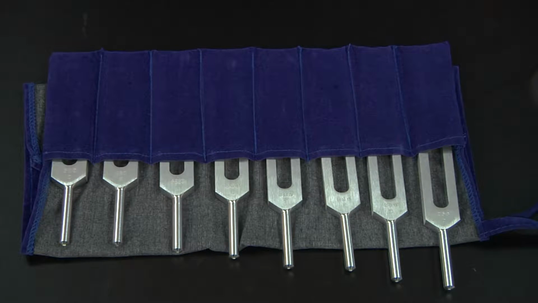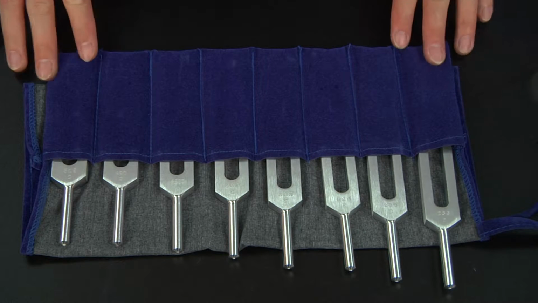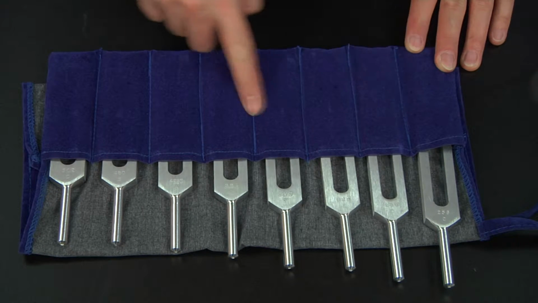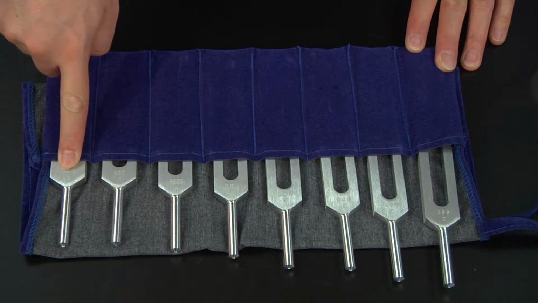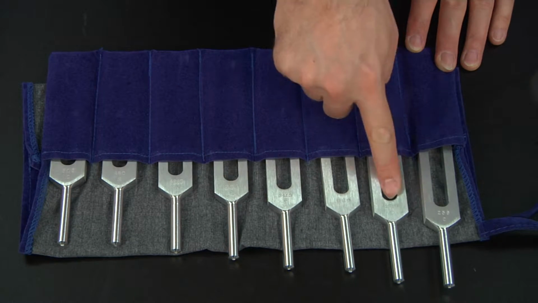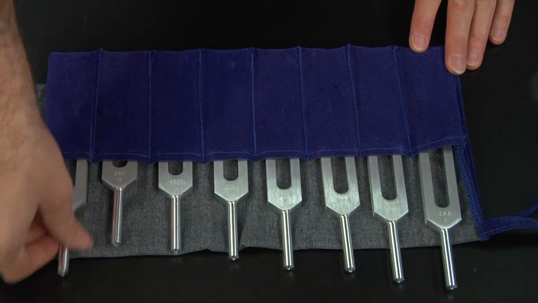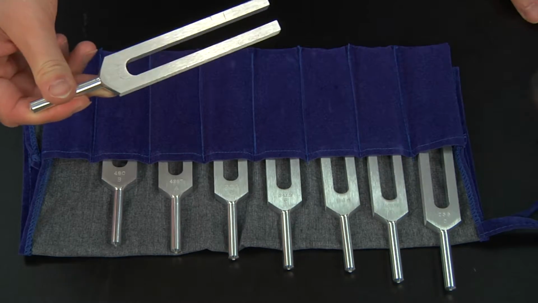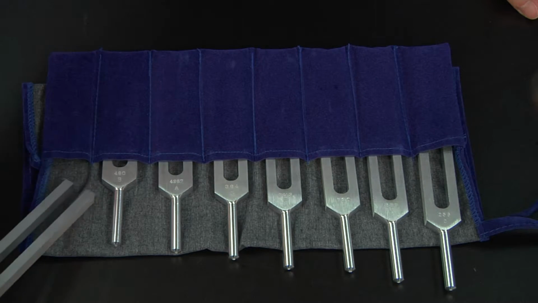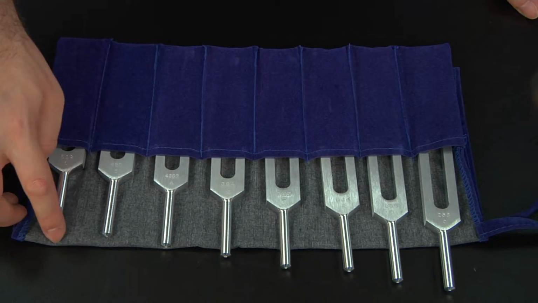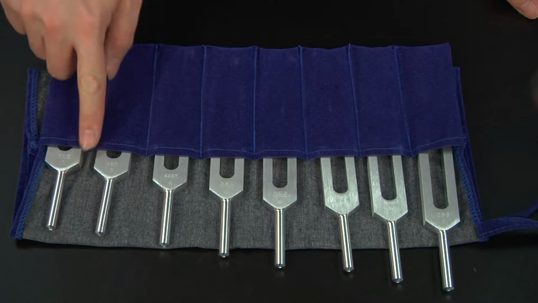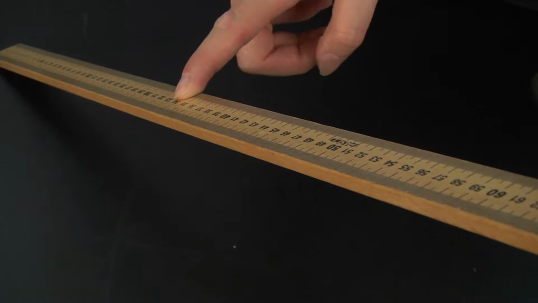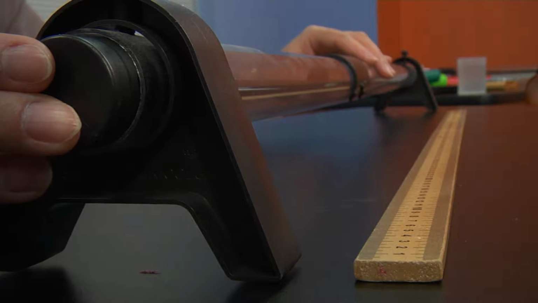All right, our experiment is very simple. First, we're going to introduce our materials. We're going to need a Pasco tuning fork set, and as you can see, these are our tuning forks, and they all have their frequencies written on them. They all have different lengths. We're going to need a meter stick to be able to measure the length of the harmonics, and we're going to need our resonance tube over here.